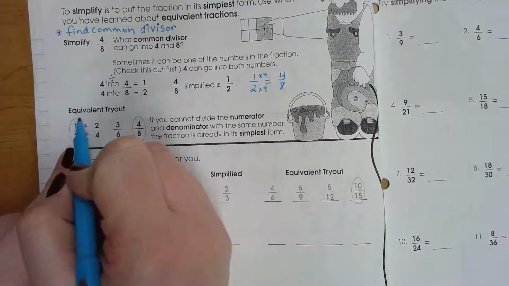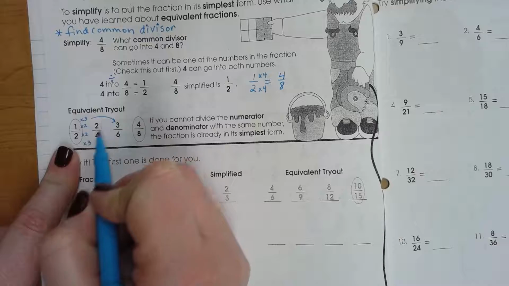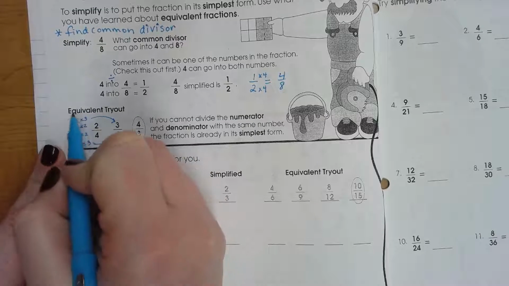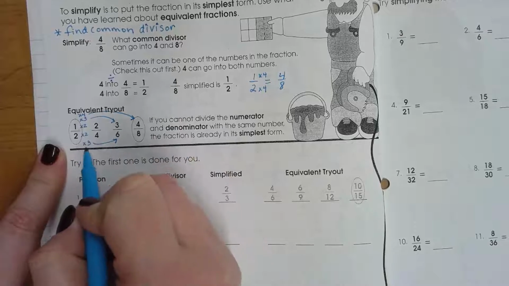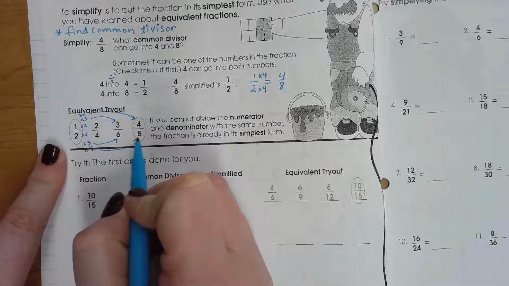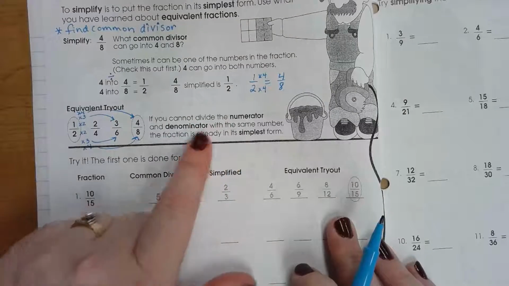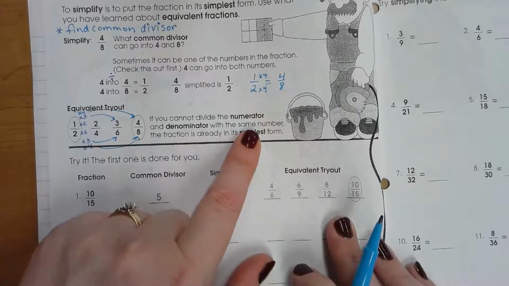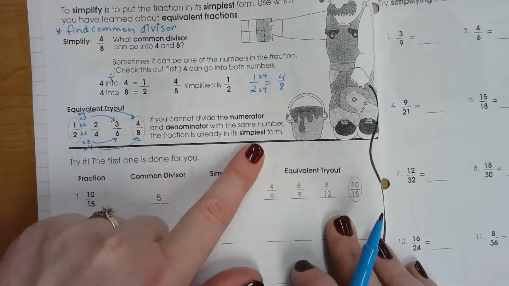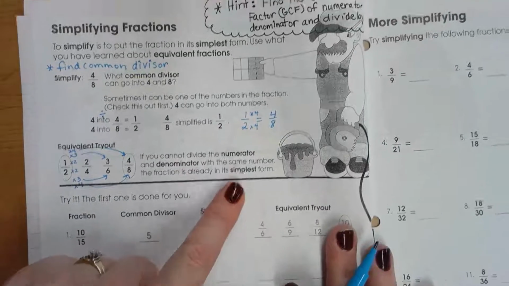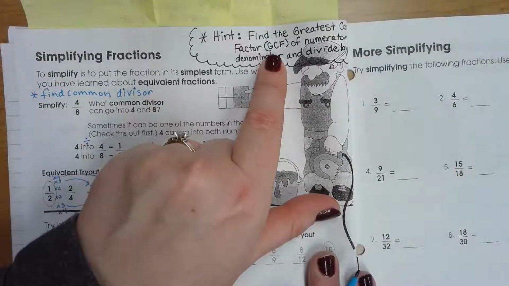If we would have instead multiplied them by 3, we would have gotten 3/6. And if we would have multiplied 1/2 by 4, we would have gotten 4/8. So it says if you cannot divide the numerator and denominator by the same number, the fraction is already in simplest form. Okay? And a lot of times we're going to find that same number using that greatest common factor.